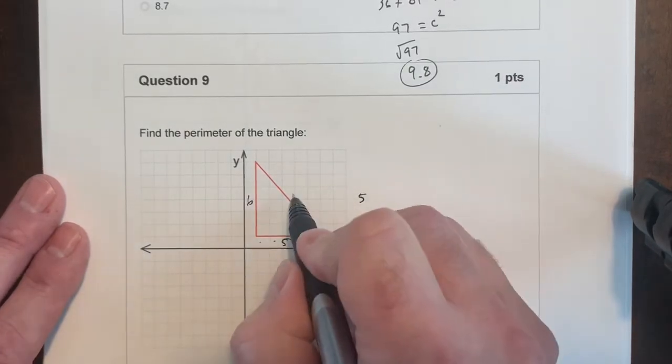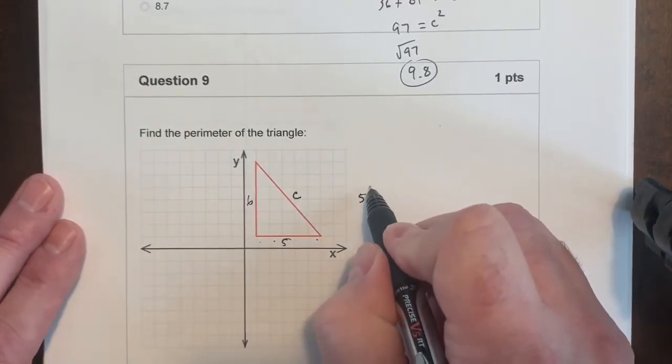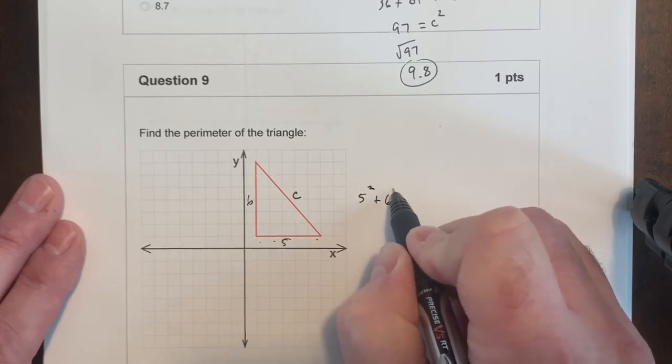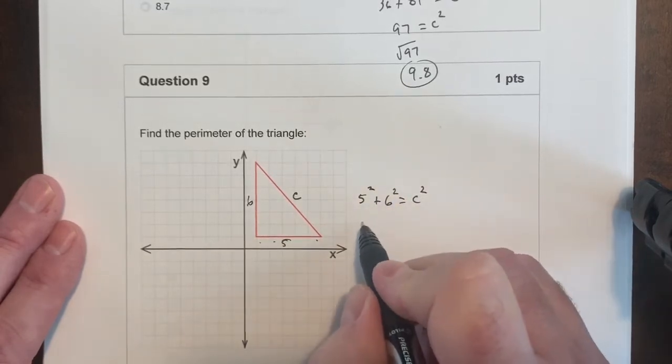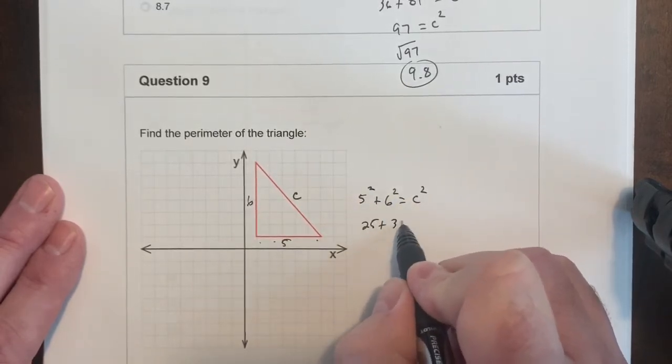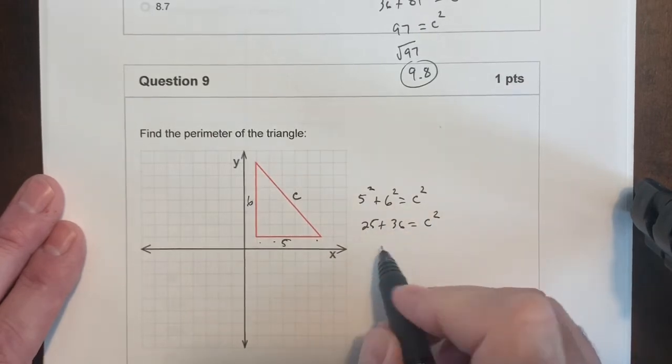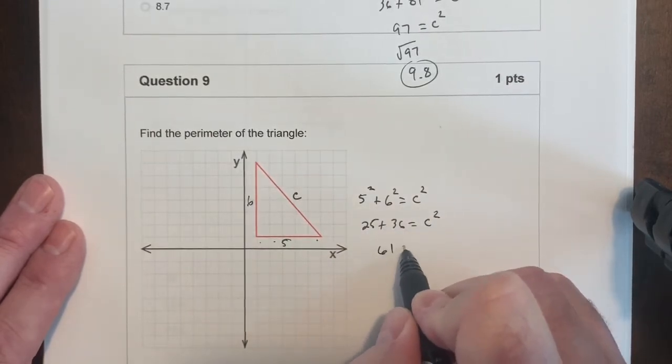So we're going to find this third side that I'll call C. We'll do 5 squared plus 6 squared equals c squared. 5 squared is 25. 6 squared is 36. 25 plus 36 is 61.